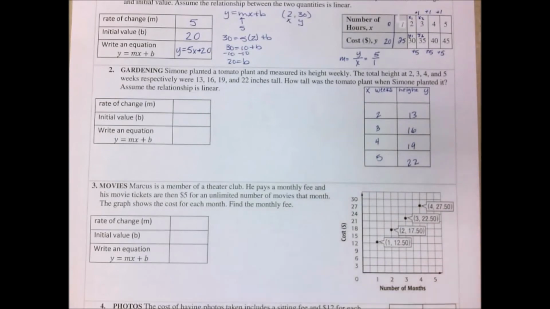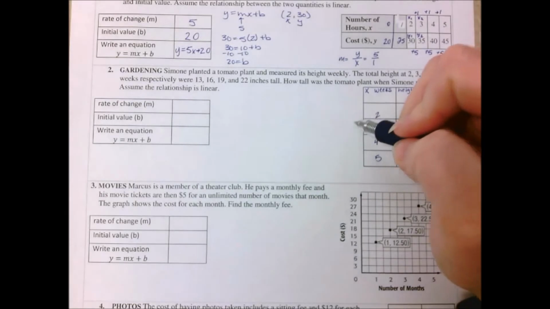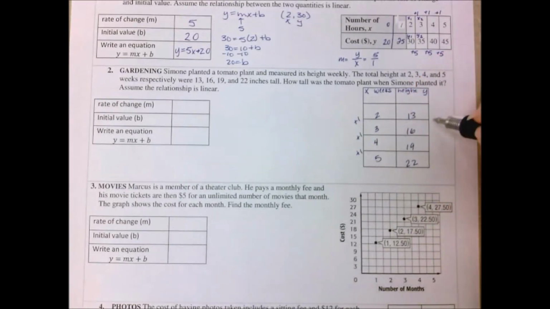How tall was the tomato plant when it was planted? And we're going to assume this relationship is linear. So first, let's look at our rate of change. If we look in our table, we can see some patterns. In the x values, every time I'm adding 1 to get to my next number, whereas in the y values, every time I'm adding 3.